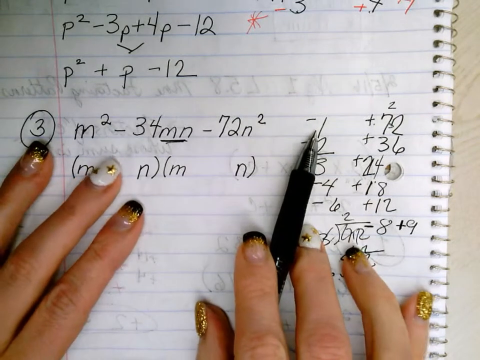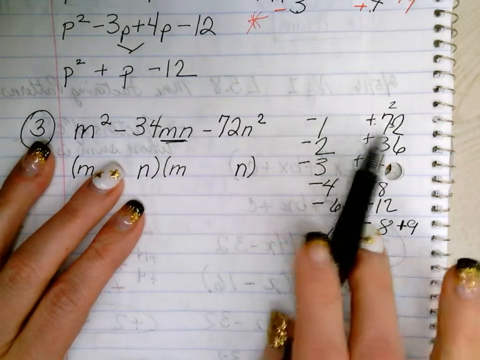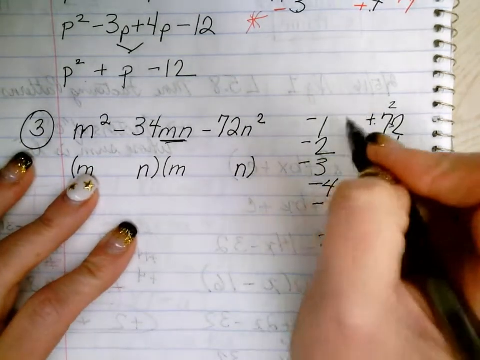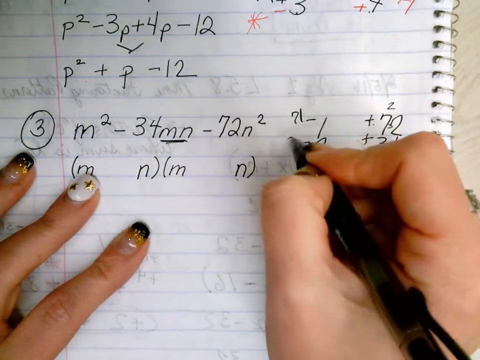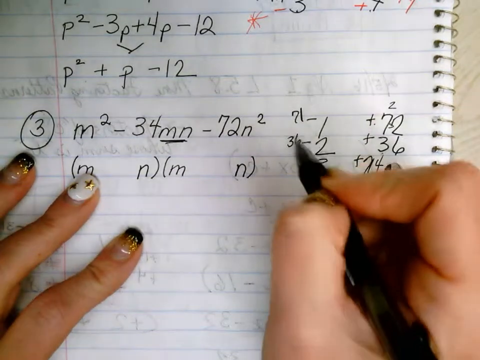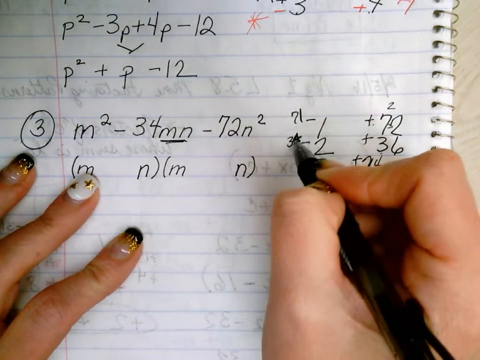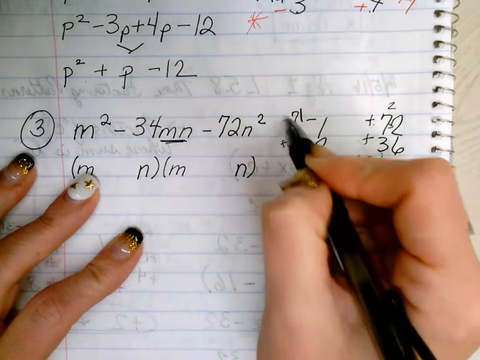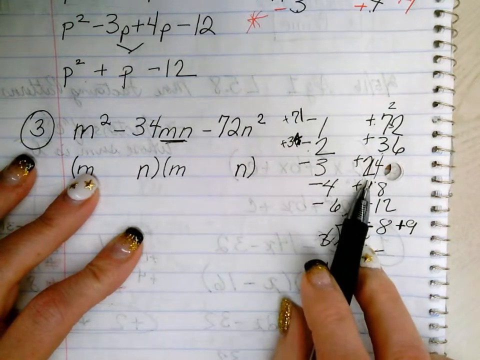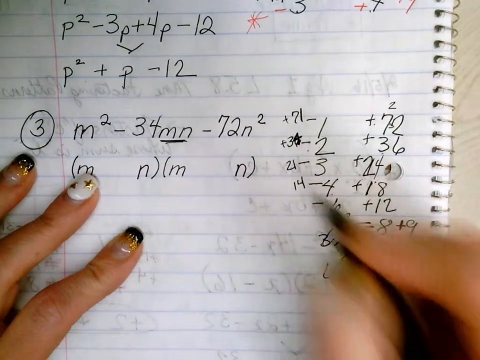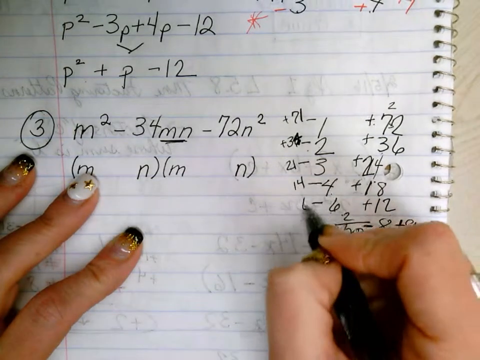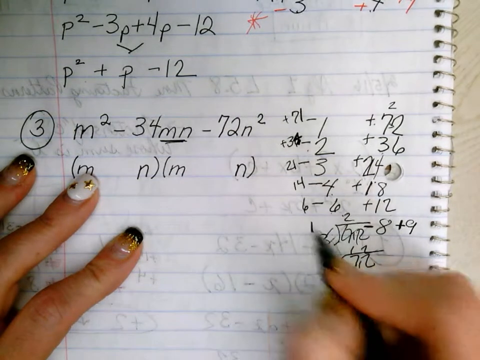The sum with a negative left and positive right is going to be a positive 71 or a positive 34. Oh, look, there's that 34. Unfortunately, it's positive. A positive 21, a positive 14, a positive 6, and a positive 1.